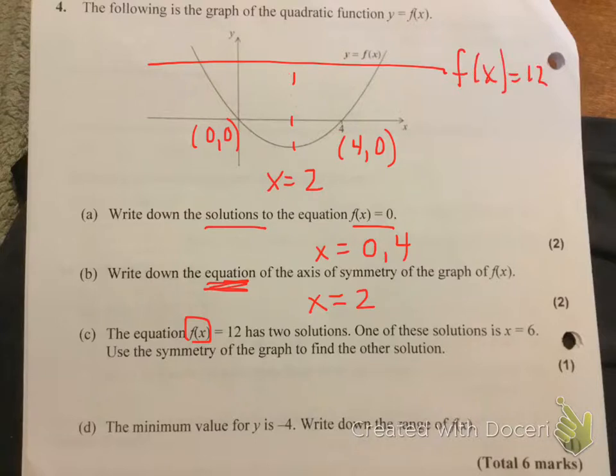Has two solutions. One of these solutions is 6. So right here I have the point 6, 12. And that is 2 away from my 0. So if I go 2 away from my 0 over here, I'm at negative 2, 12. I have symmetry. That's the axis of symmetry. Helps you find all that stuff. It says use the symmetry of the graph to find the other solution. So x equals negative 2.